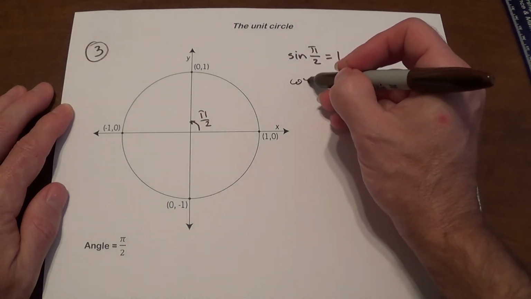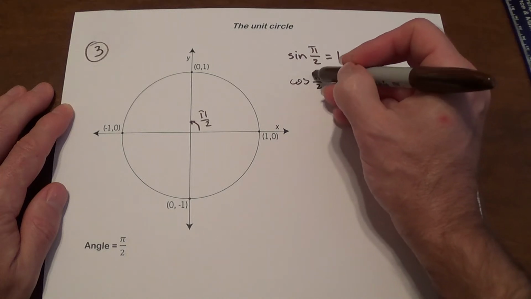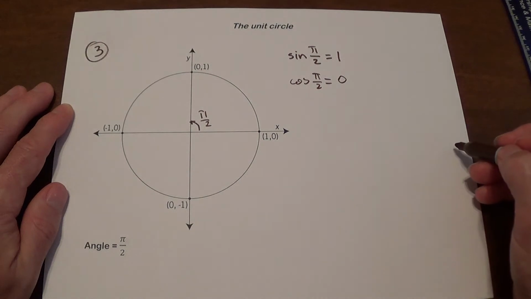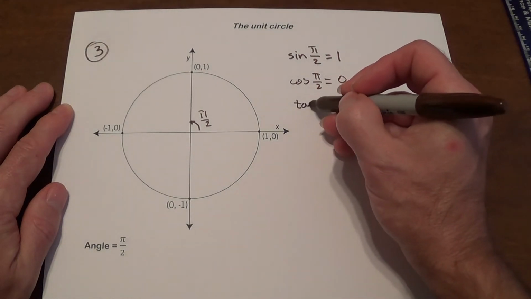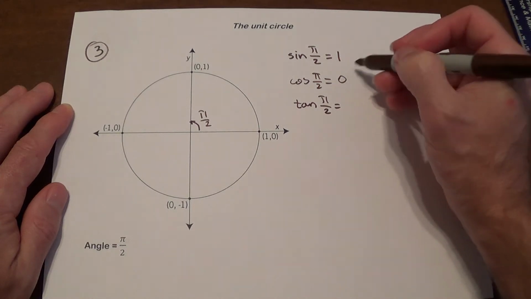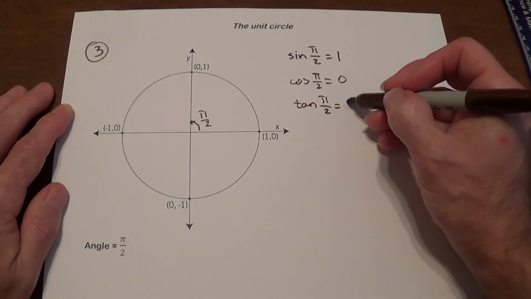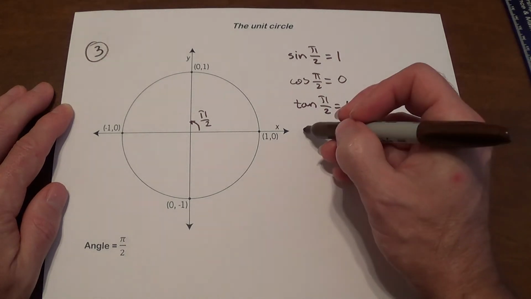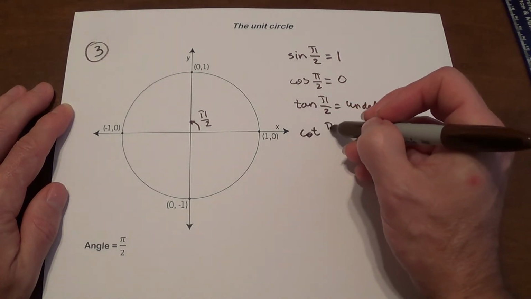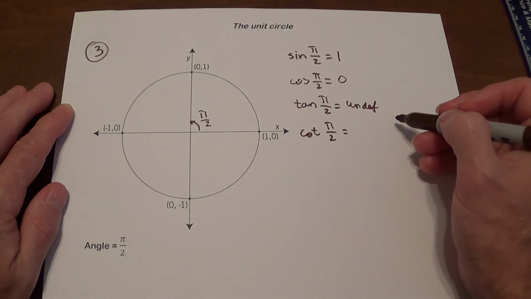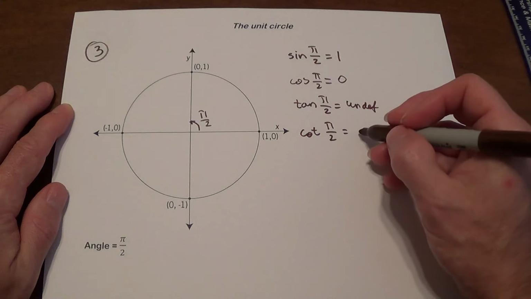The value of cosine of angle pi over 2 is going to be the x-coordinate, which is going to be 0. What about tangent? Well, tangent is sine over cosine. We need to be very careful with dividing 1 by 0. 1 divided by 0 is going to be undefined. This value is undefined. What about cotangent pi over 2? For cotangent pi over 2, we're going to get 0 divided by 1, and that is 0.